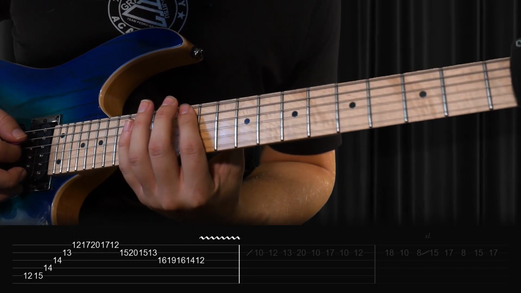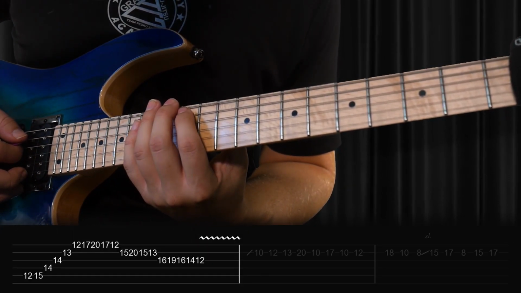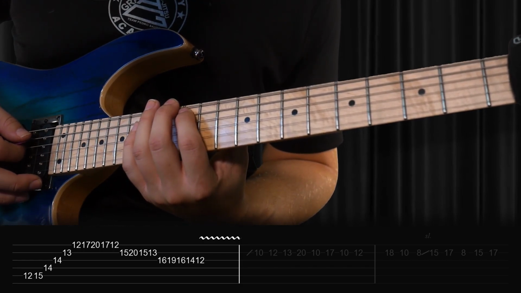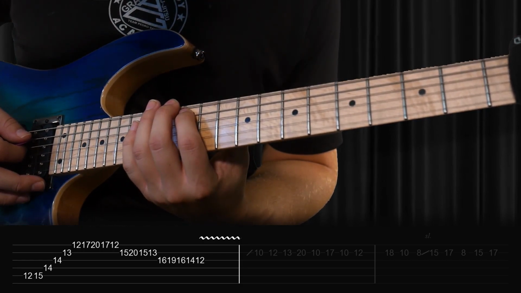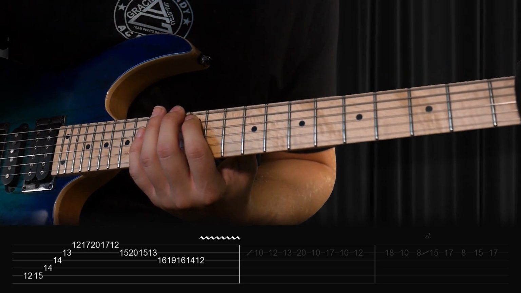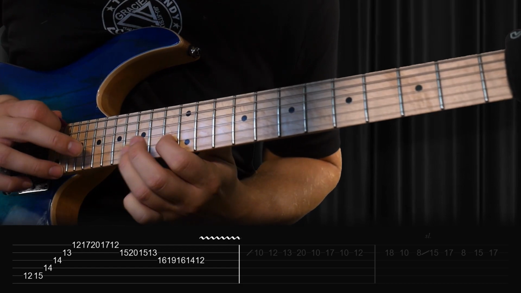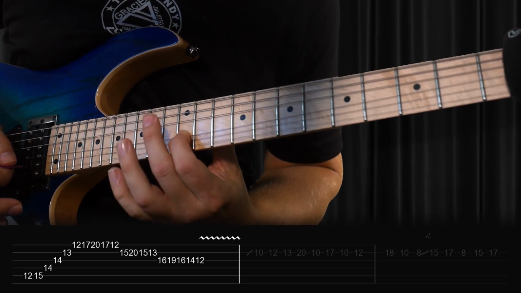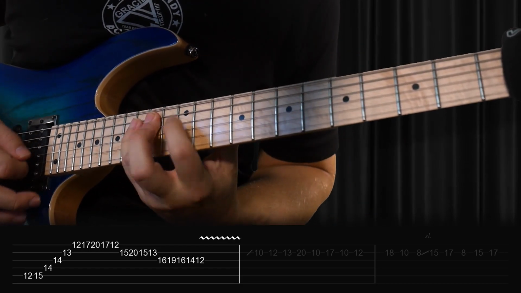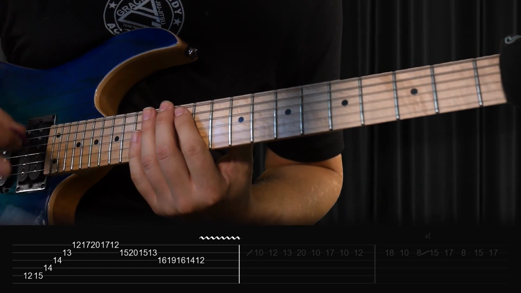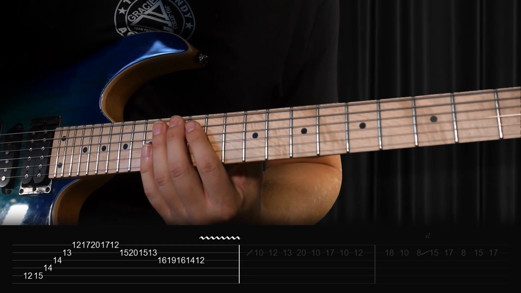And then I go into the next part, which is sweep picking on an arpeggio, and we're extending it with tapping and then continuing on with a little bit more tapping as well. So going through that real slow.